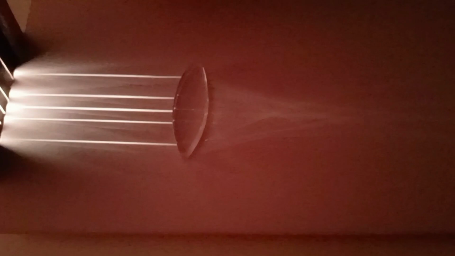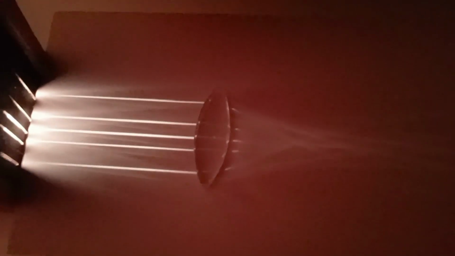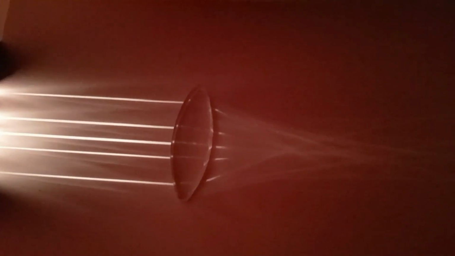Observe here, all the parallel rays which are coming from the light source are incident on the convex lens, and after refraction all the rays meet at different points. See here.